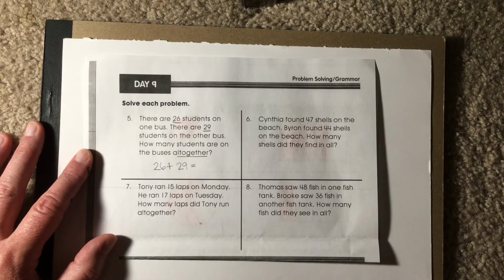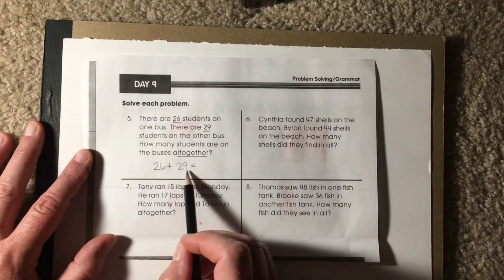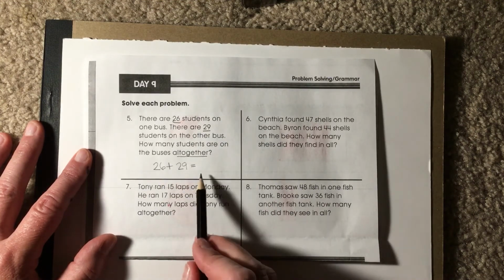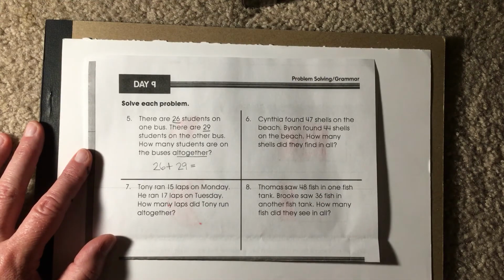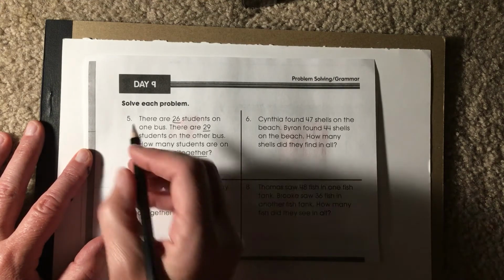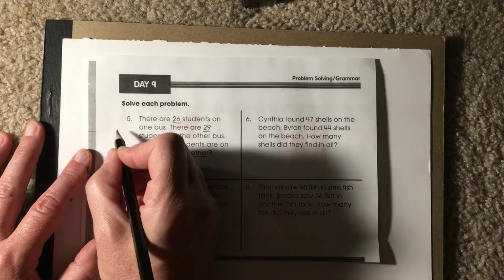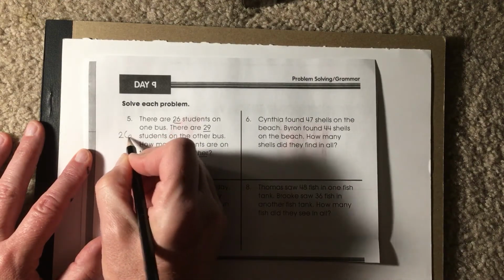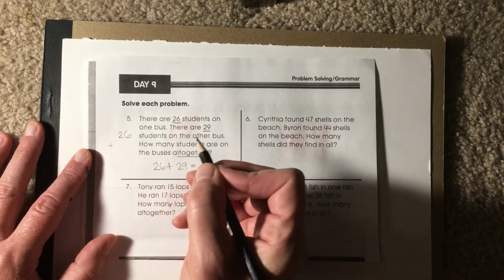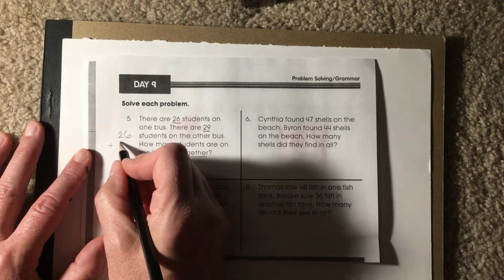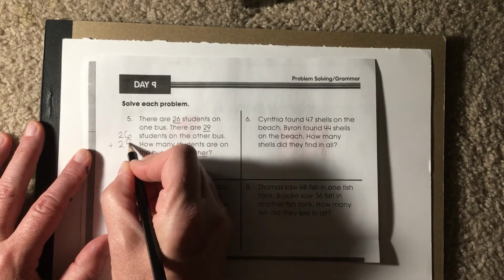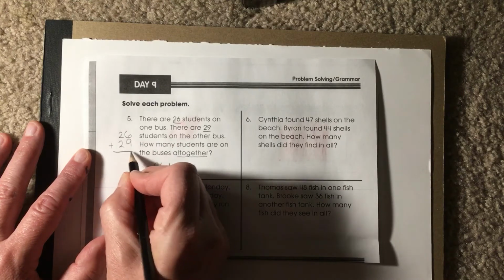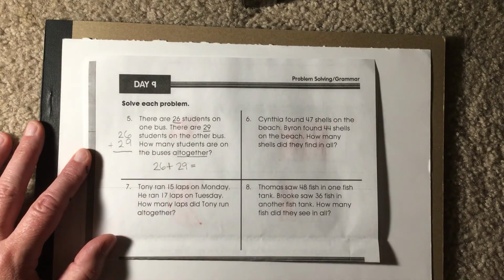Now, if I were using a calculator, I could just type those numbers in and put my answer right here. I am not using a calculator, so I will rewrite my problem so that it's a little easier to do some regrouping, okay?